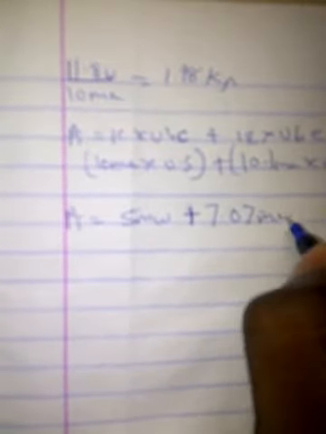So PT is equal to, hold on, 10 milliamp times 0.5 volts, that means we have 5 milliwatt, plus 10.1 times 0.7, so we have 7.07 milliwatt.